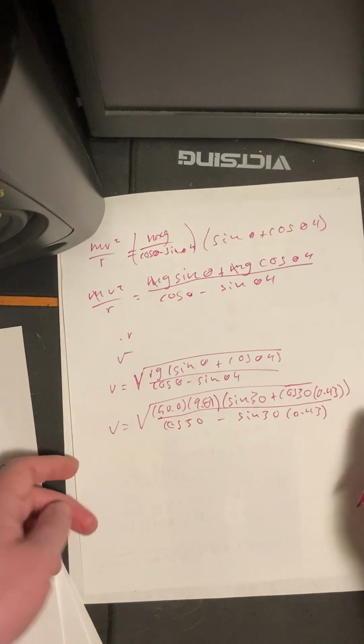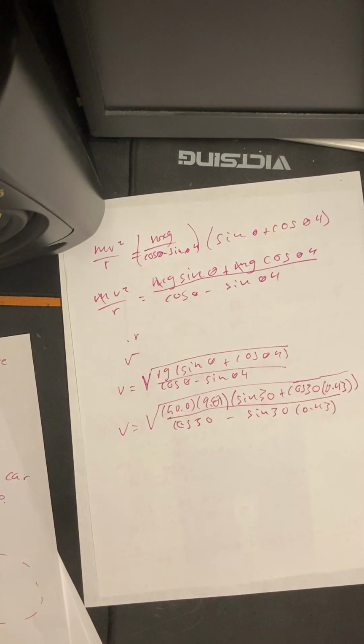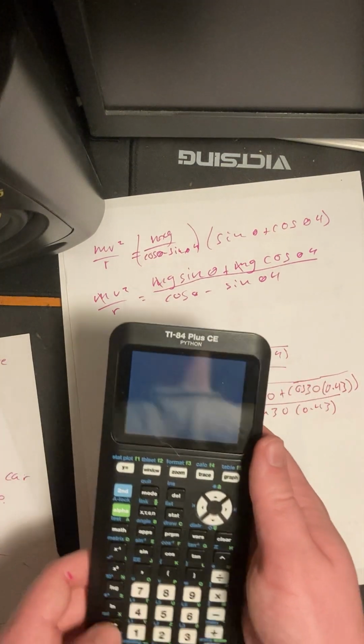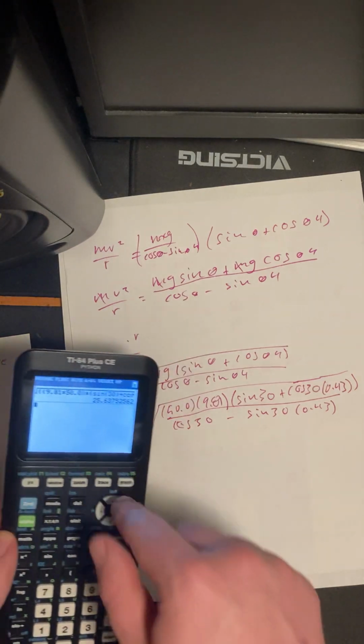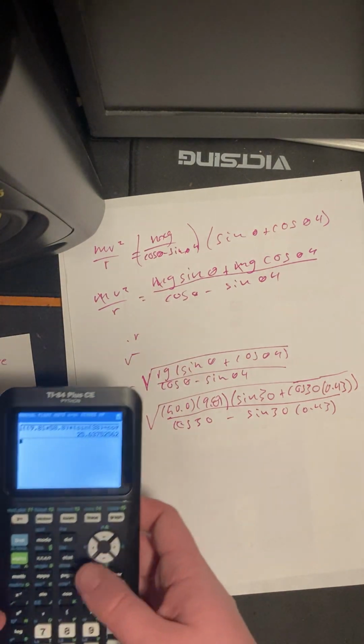Now all that's left is to plug this into a calculator and solve for our answer. Let me do that very quickly. I actually did this earlier just to check that I was getting the proper number.